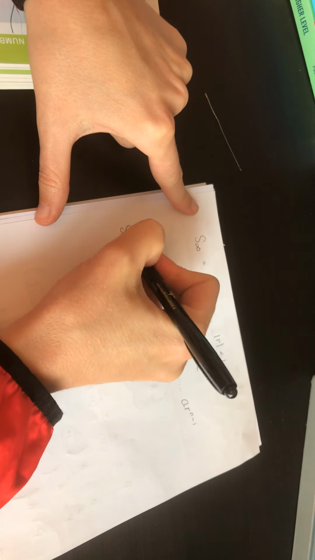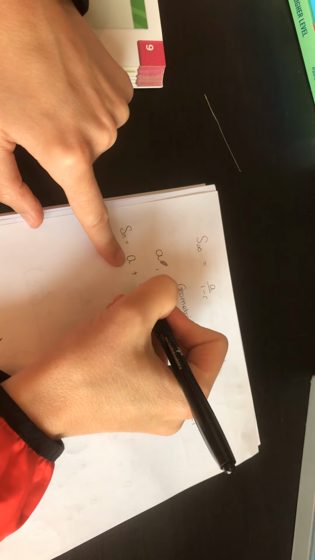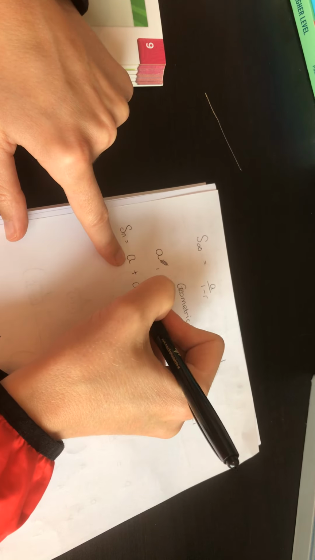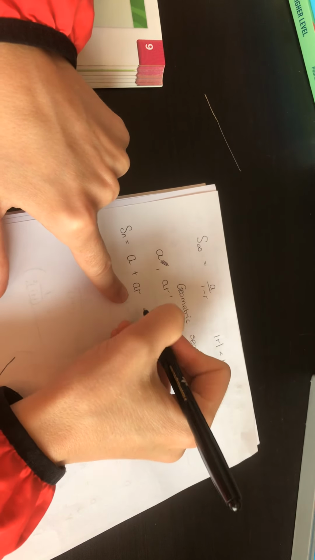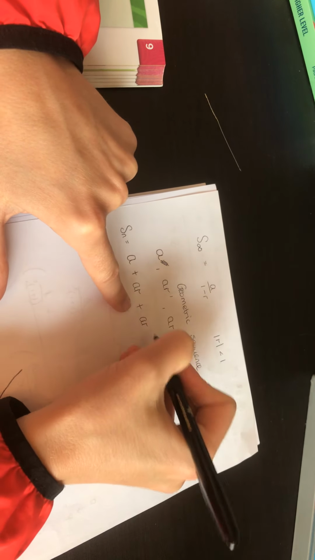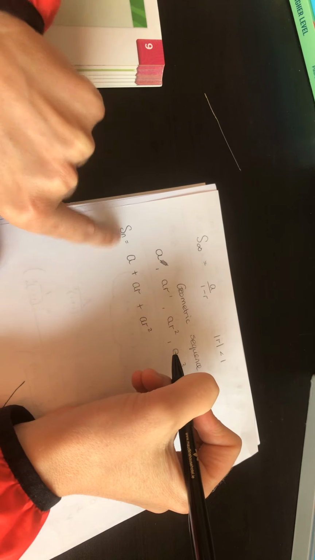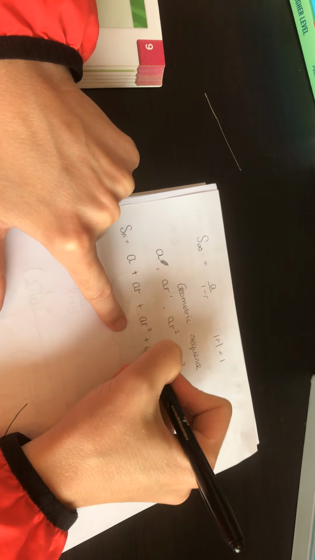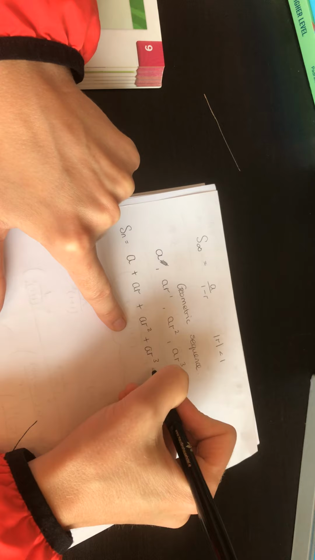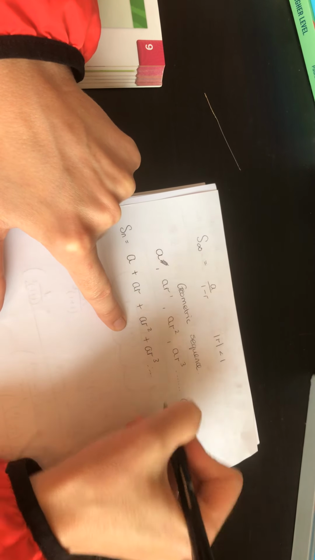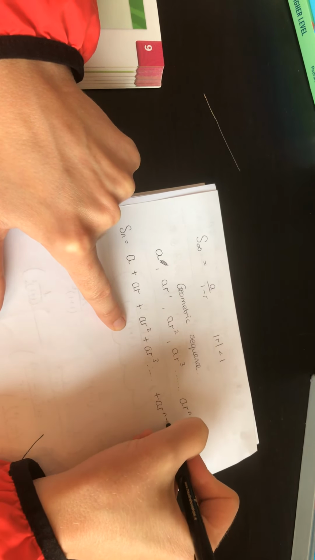So Sn is equal to a plus ar plus ar squared, because this just means I'm summing up my sequence, plus ar cubed plus ar to the n minus 1. So there it is in its partial sum. I'm showing you every part of what I'm doing here.